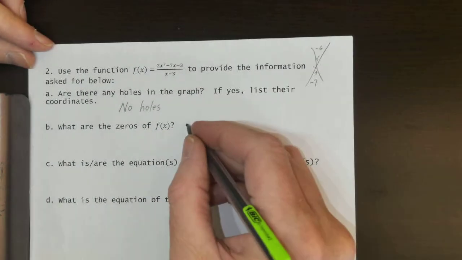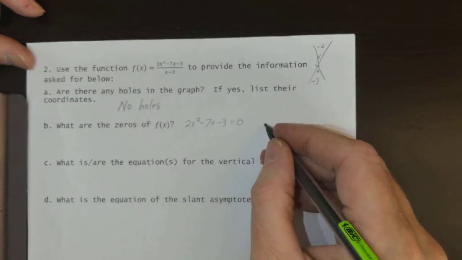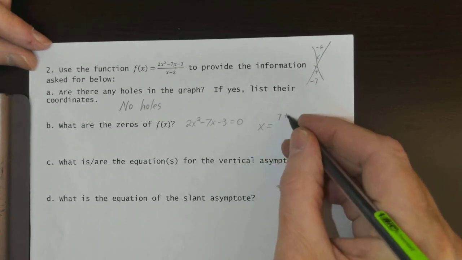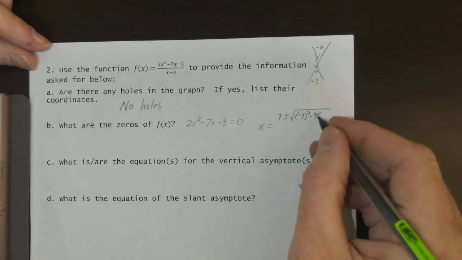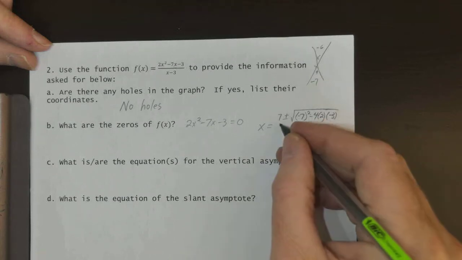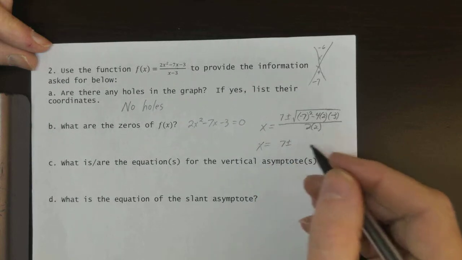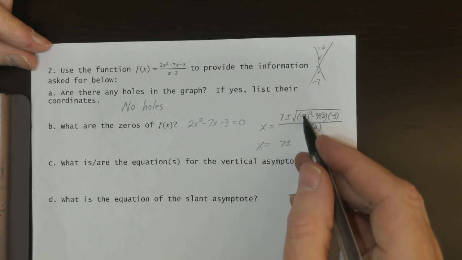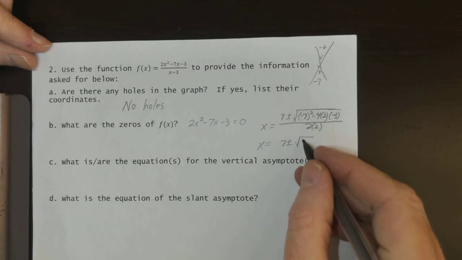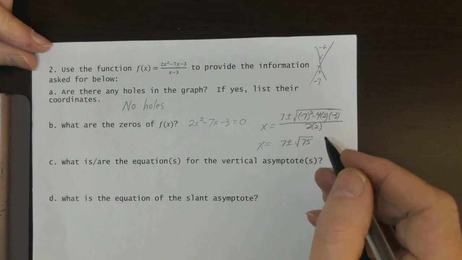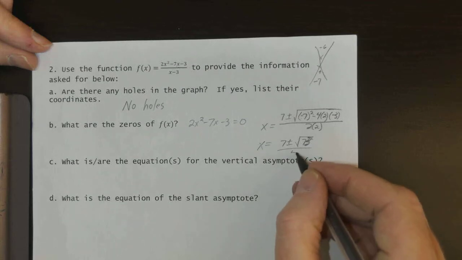All right, are there zeros? Well, let's look at 2x squared minus 7x minus 3 equals 0. We couldn't factor it, so I'm going to use x equals negative b plus or minus the square root of b squared minus 4ac, all of that over 2a. Okay, and that is 7 plus or minus the square root of 49 plus 24. It's positive 49. 49 plus 24 is 73, and that's over 4.